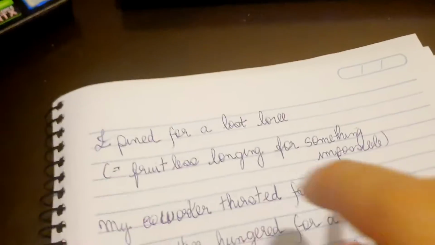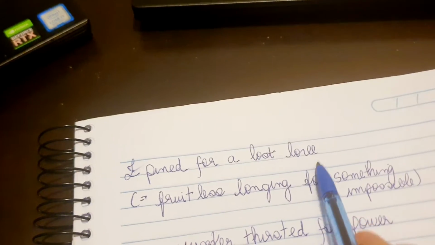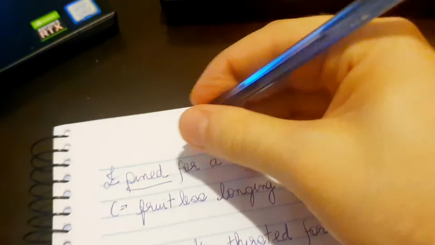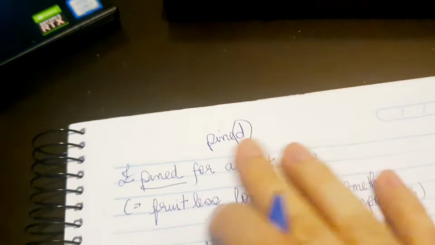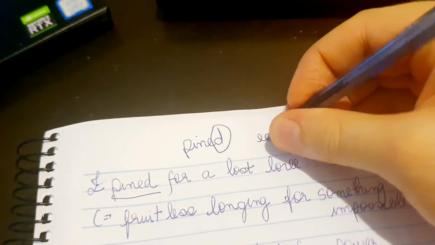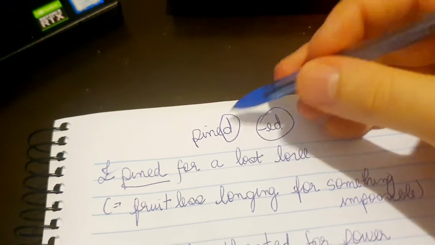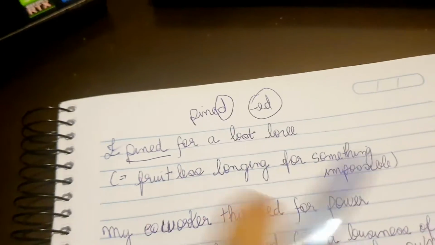The next example, I pined for a lost love. What does pine mean? Right? Pine is a regular verb. The past simple, you have to add the suffix ed. As the verb already ends with e, you just add the letter d.